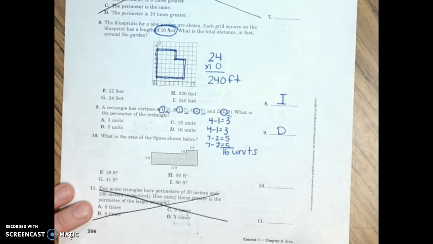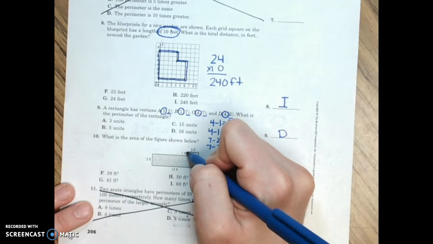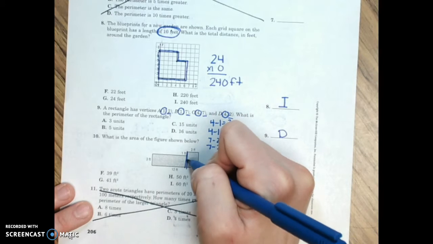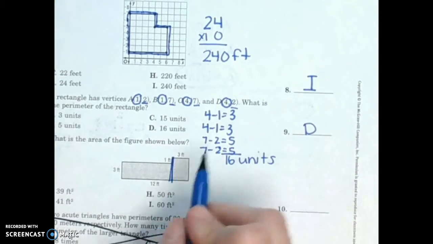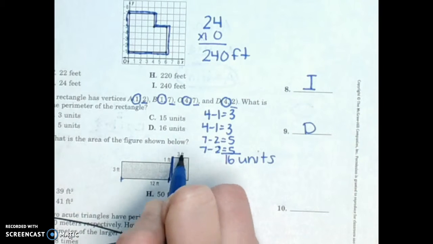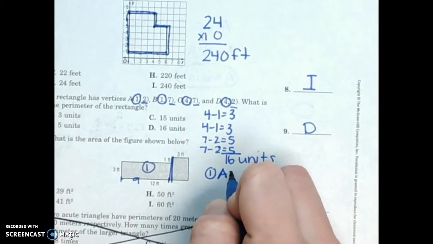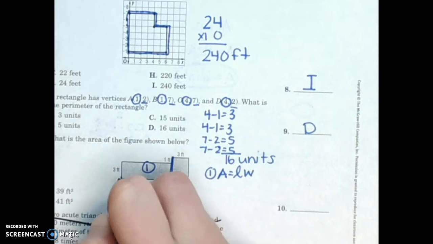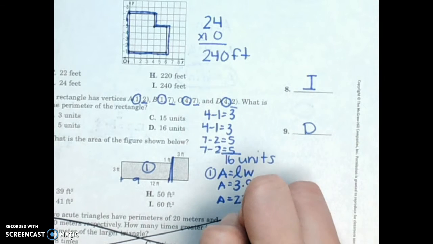Hey, this is a composite figure. I'm going to make my line right here. You could either make it here or here, so we can see what you get. Let me zoom in a little closer so you can see it. So this whole line right here is 12, but I just need to know from here to here. So 12 minus 3 is 9. So this shape right here I'm going to call number 1. We have A equals length times width. So that's 3 and 9. So 3 times 9 is 27.